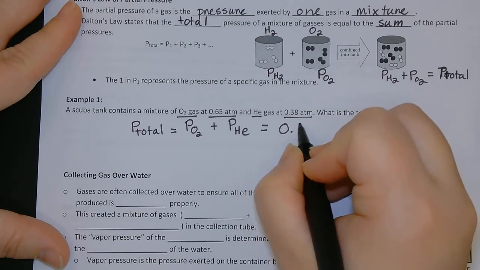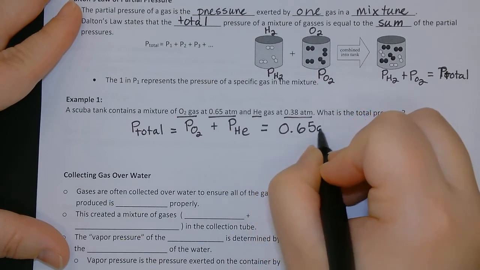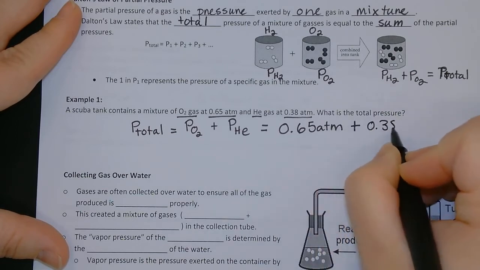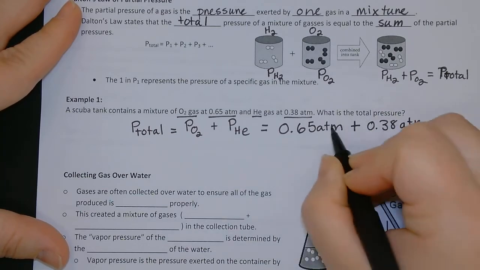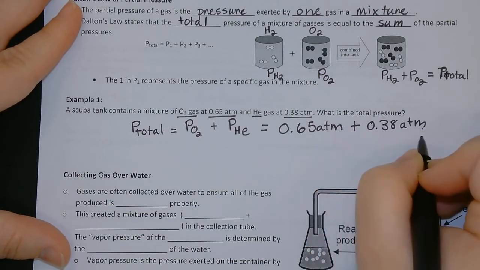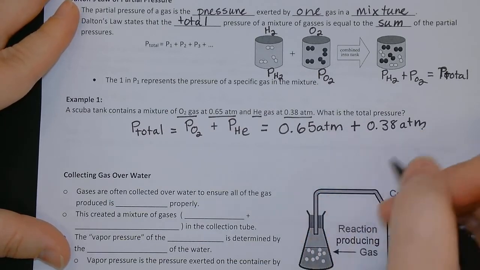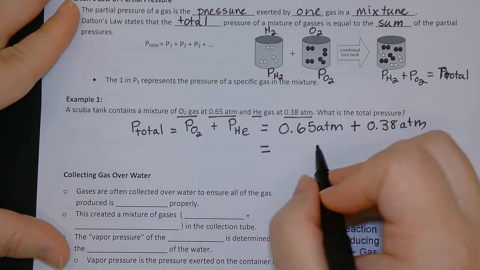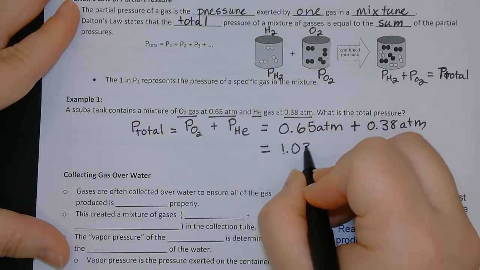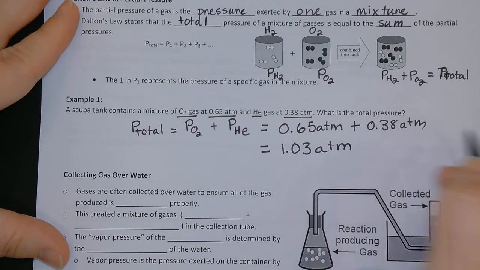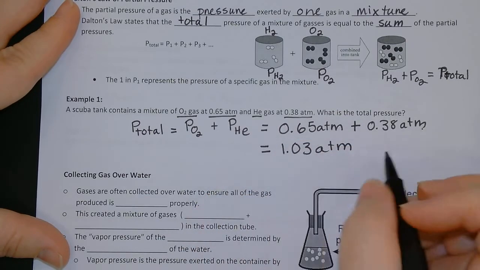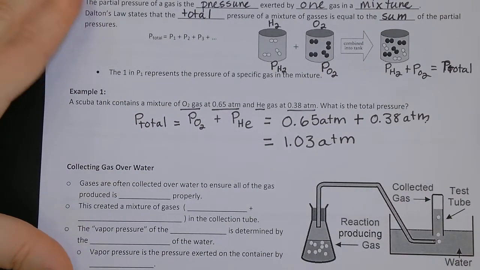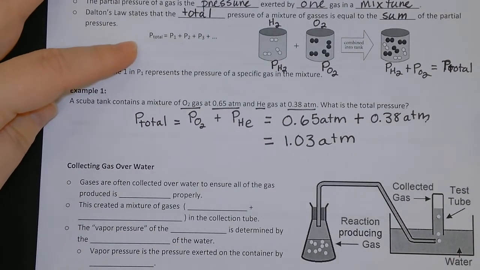O2 has a pressure of 0.65 atmospheres, plus helium is 0.38 atmospheres. Notice the units are the same, so we can add these together. If they were different units, we would need to convert one of them to make them match. So our total pressure would be 1.03 atmospheres. We can simply add them together to get a total. So that's one application of Dalton's law of partial pressure.